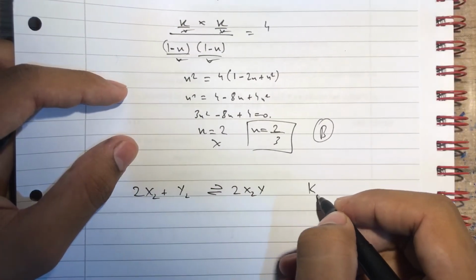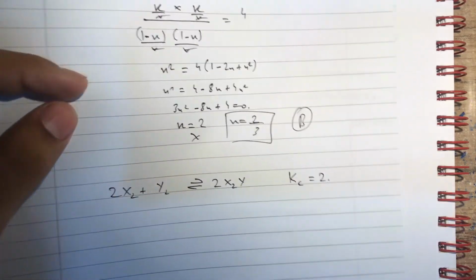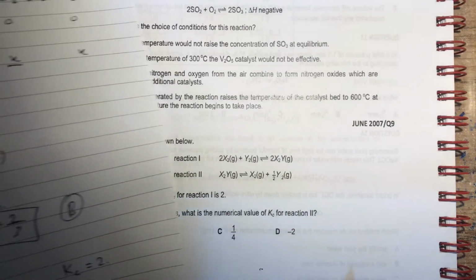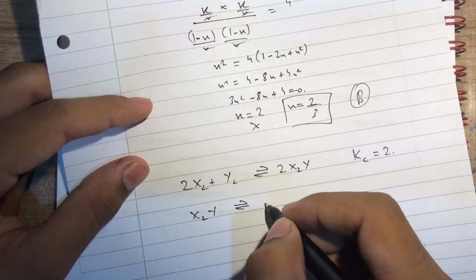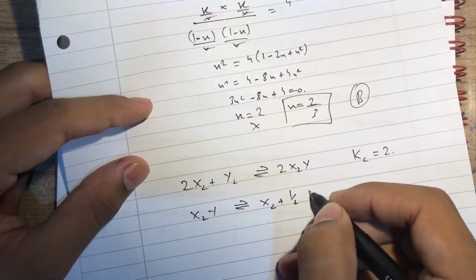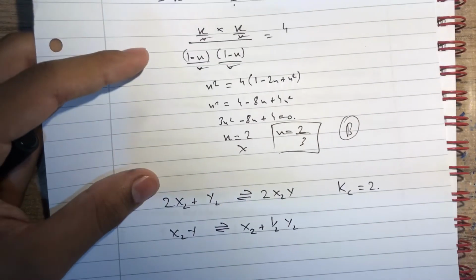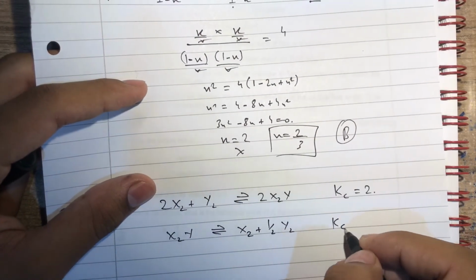For this reaction, Kc is 2. The second reaction is, we have to find Kc for this reaction.